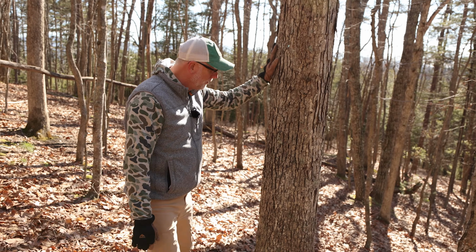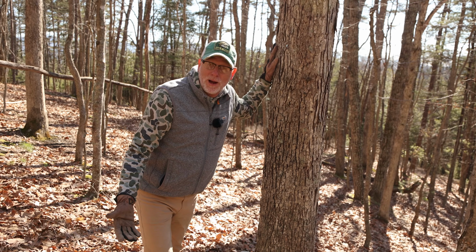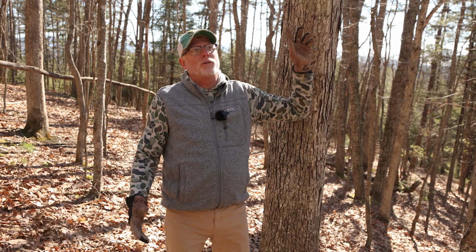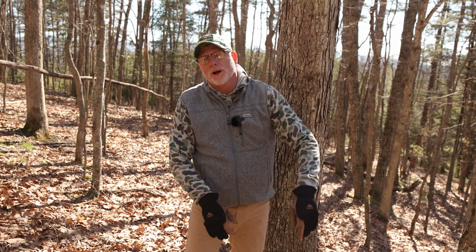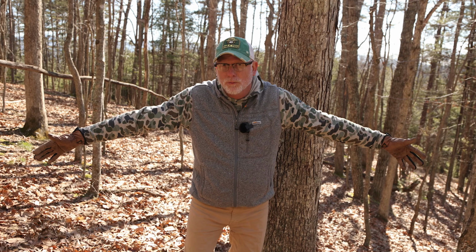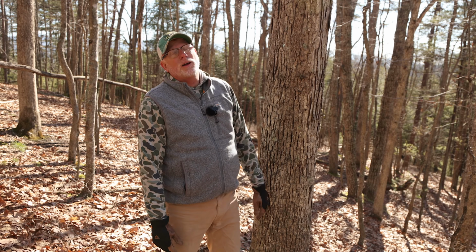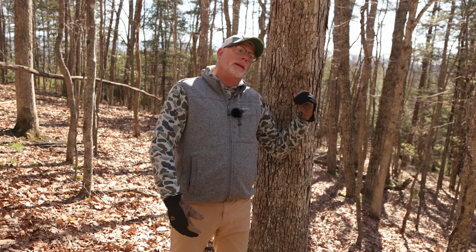This is a good tree to cut, and if this was my place, I would cut this tree, especially for the timber value. It's also going to release the red oak and give it more room to grow, more sunlight, less competition. This canopy here is junk, so judge and jury, this guy's out.